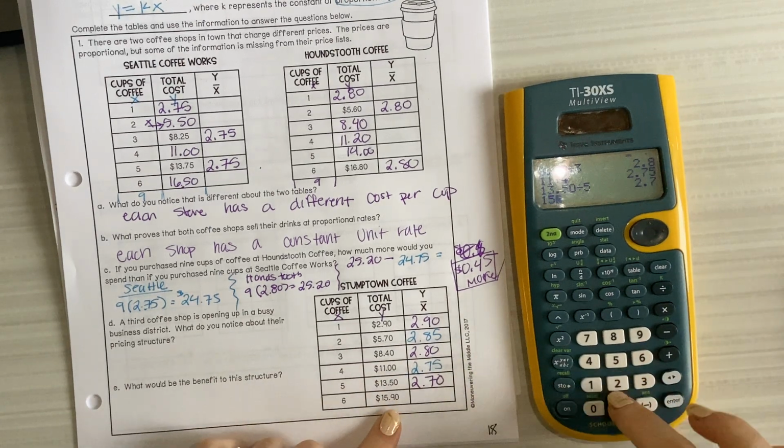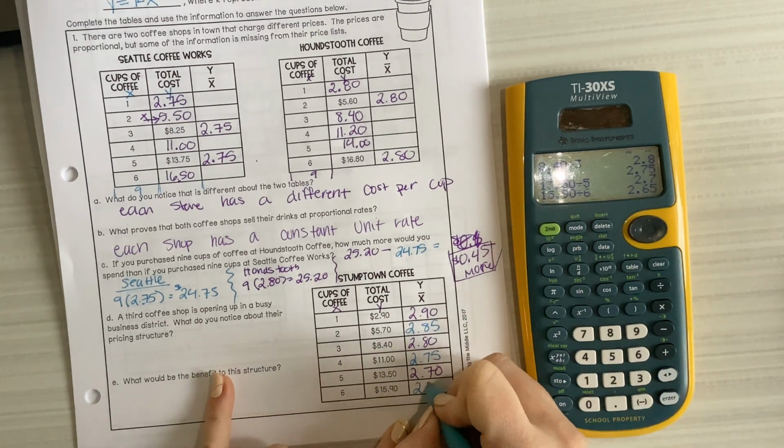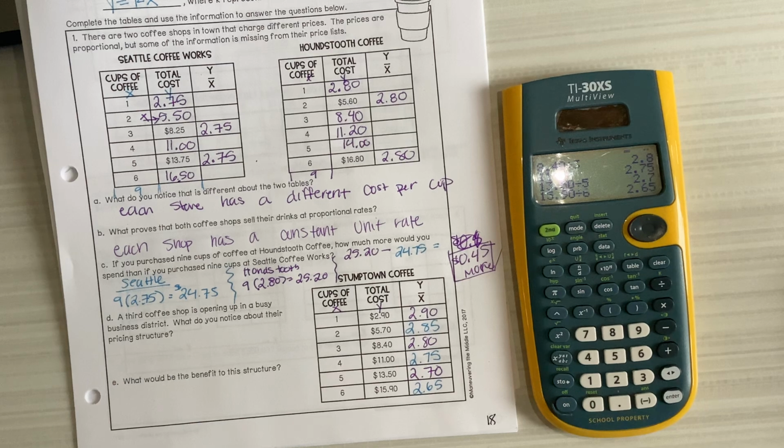And then $15.90 divided by 6 is $2.65 per cup of coffee.